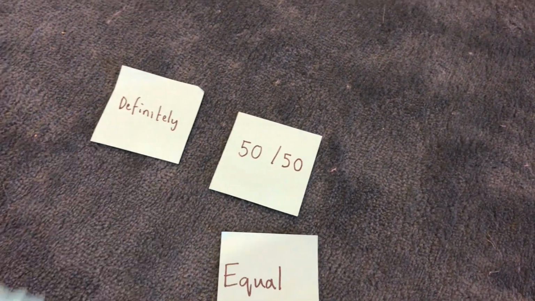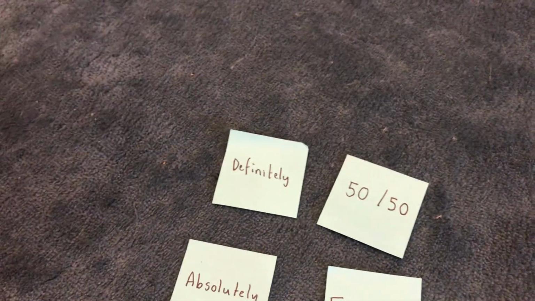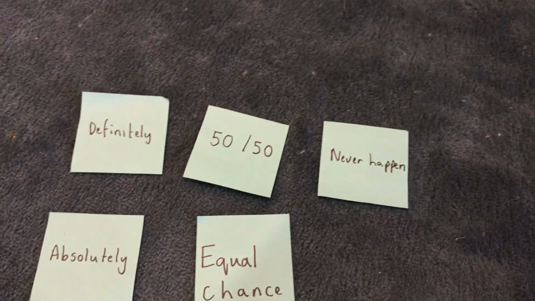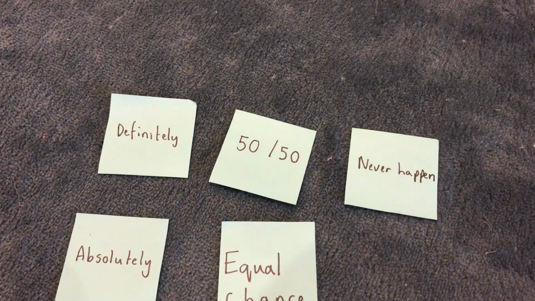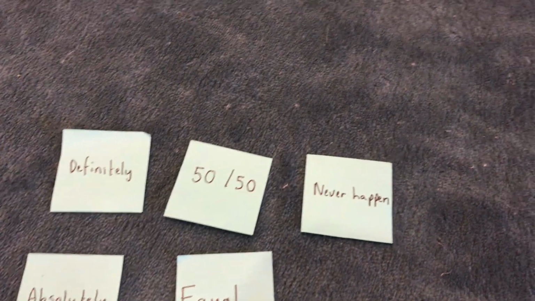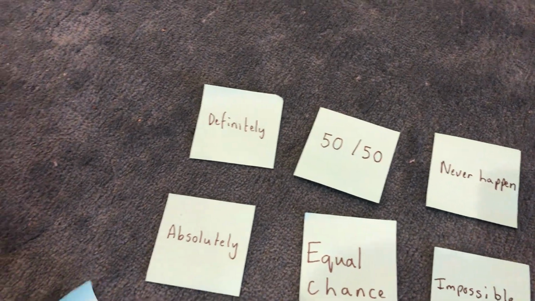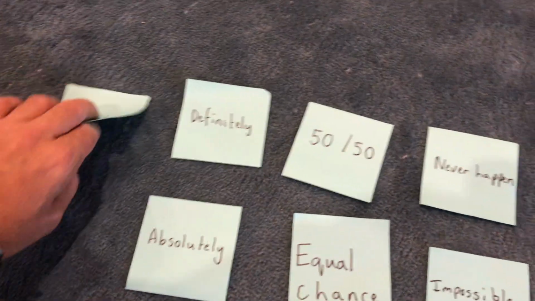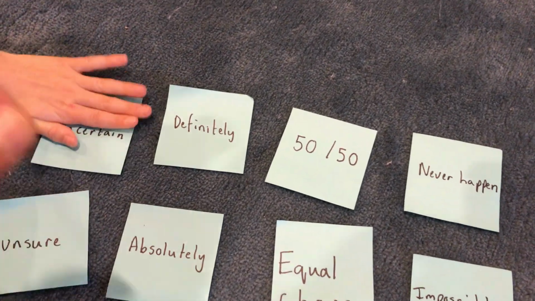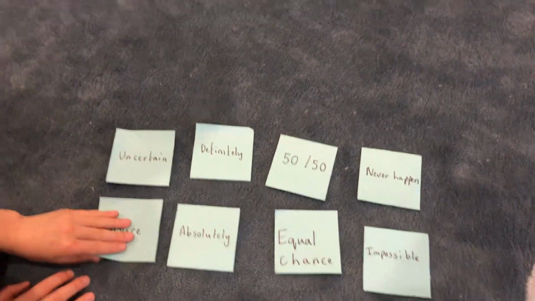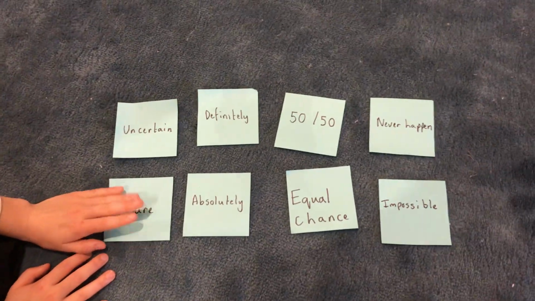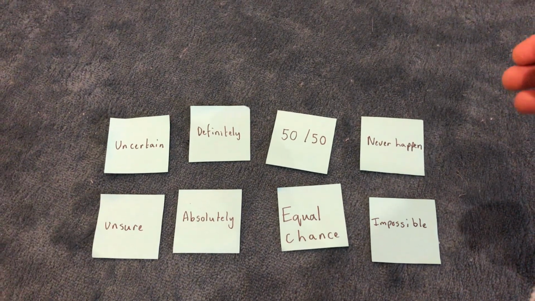Get the kids to have a discussion, write them down and match up some chance language. Never happen, and that one would be impossible. We've just done a few to show you quickly. Uncertain and unsure. For the older kids, get them to do that, and obviously there's more. Go through as many as you can with them.